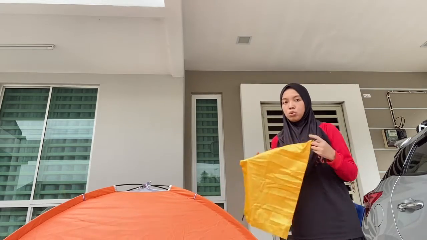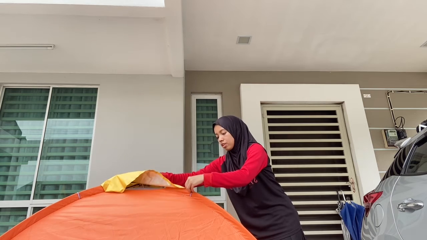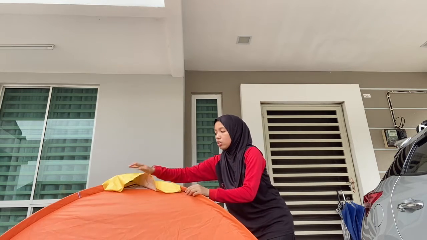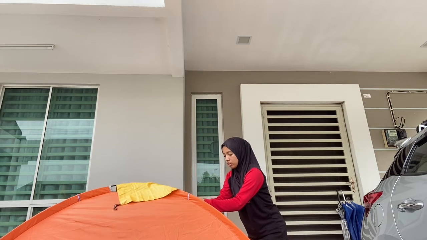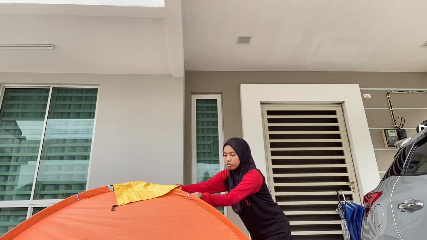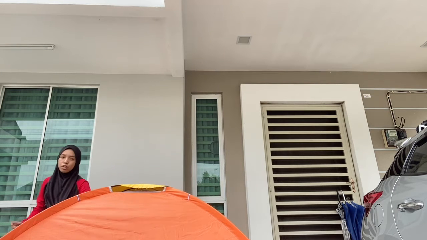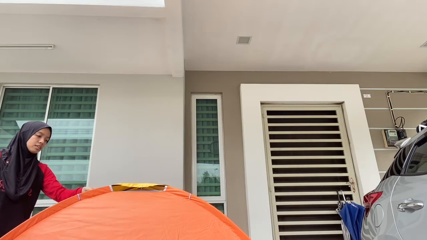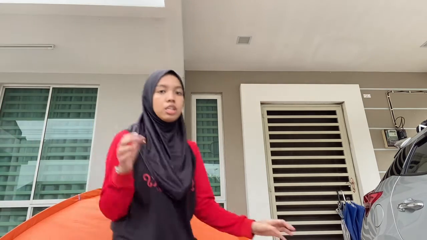All you need to do is to put the rain fly on top of your tent, and then you just hook it to each side. It is advisable for you to buy a bigger rain fly so that it can give extra protection to your tent during rainy days. So that is all. You can now sleep in your tent.